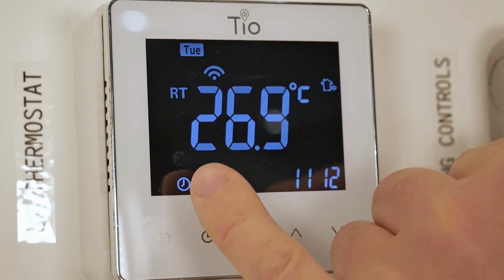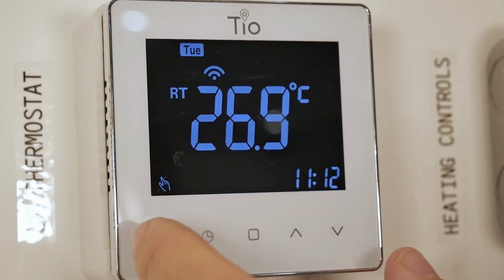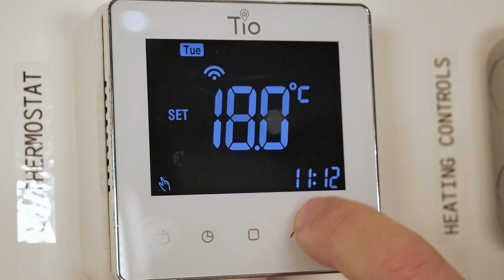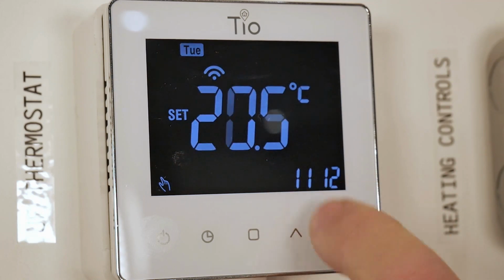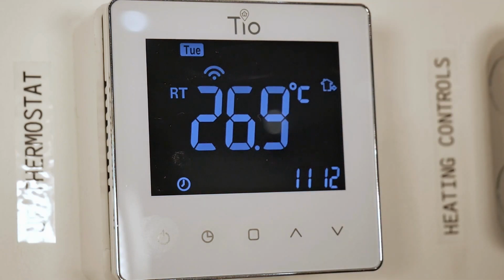You must ensure that you've got your clock there. That means it is actually in timer mode. If you switch between that is manual mode. That is any current temperature that you're setting, which will be fixed for 24 hours, or switch back to the timer to run at the program that you have just set.